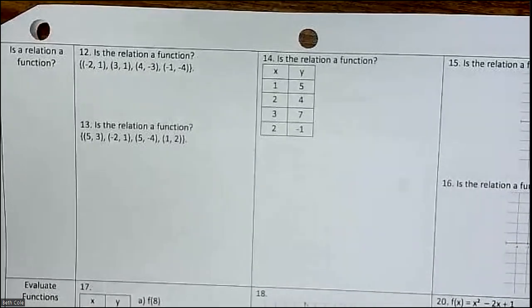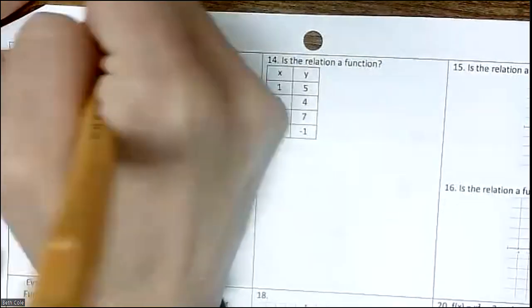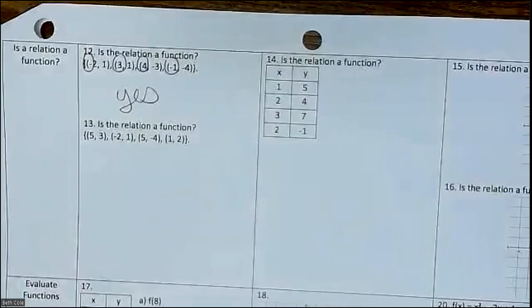Are you looking at the x's or the y's? X's. And why did you say no? It is because if you look at the x's, none of them repeat. So we're going to put yes for that one.